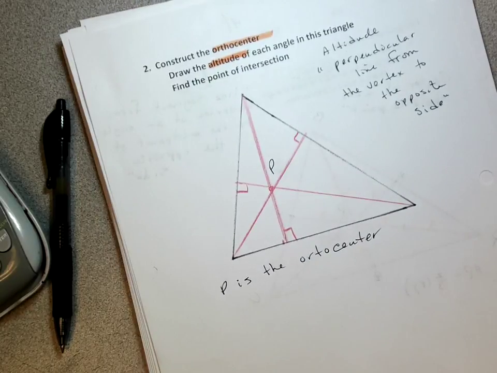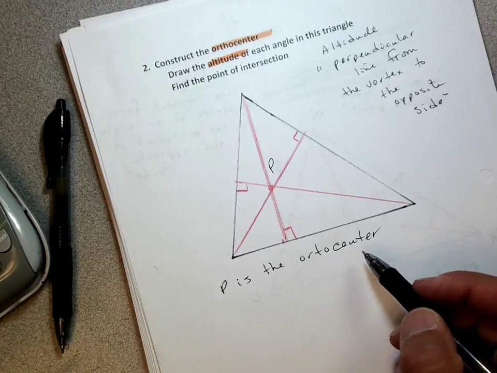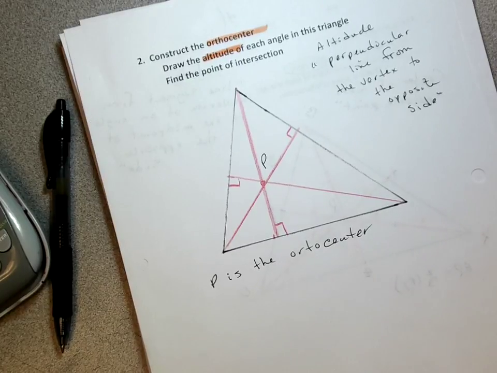But here's the thing about the orthocenter. It doesn't give you anything. Nothing. It's not the center of the triangle. You can't draw a circle around it.